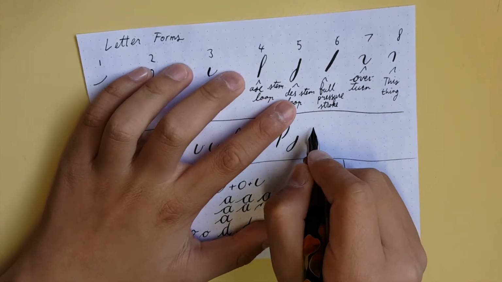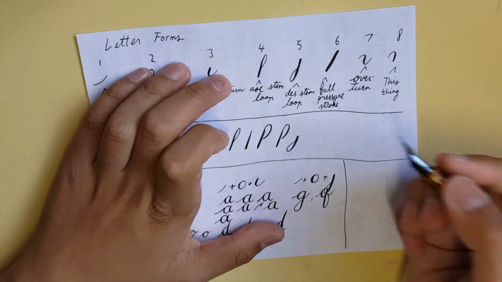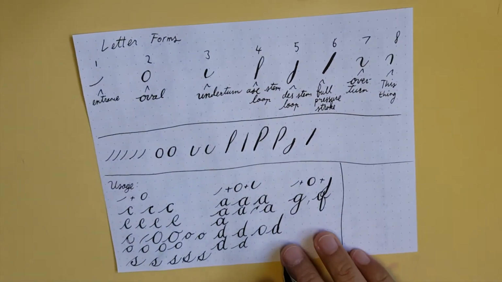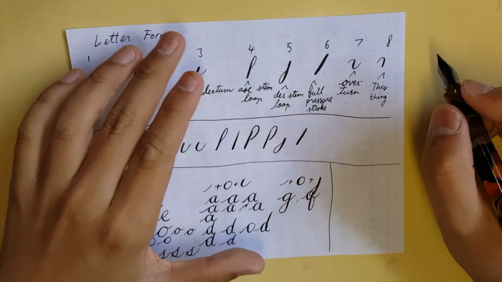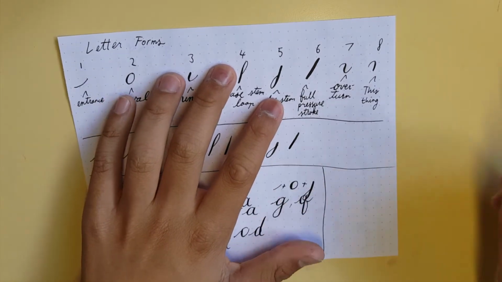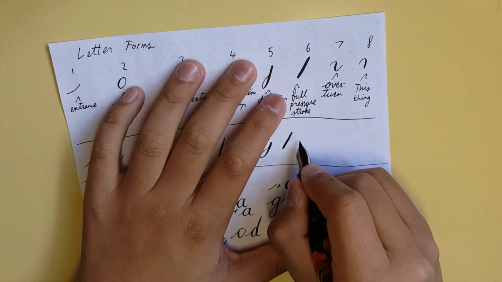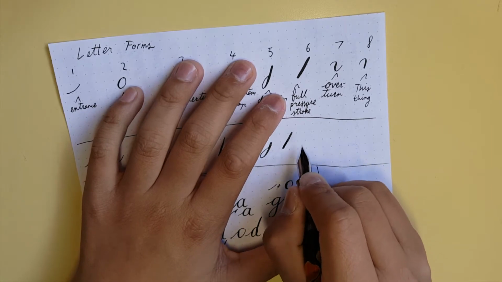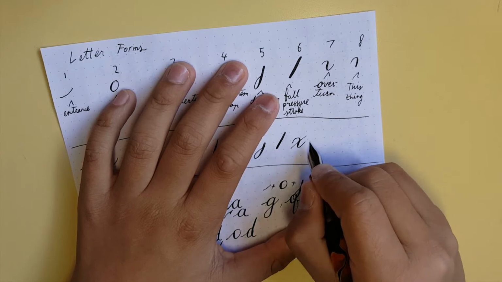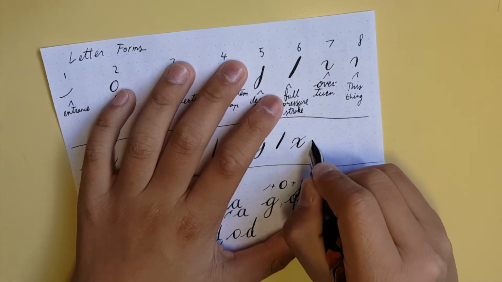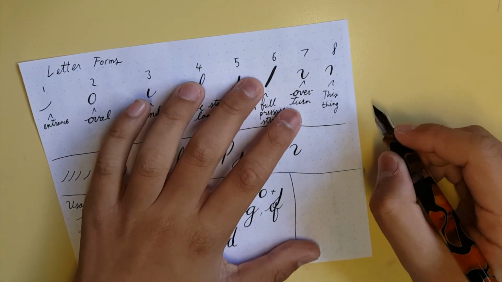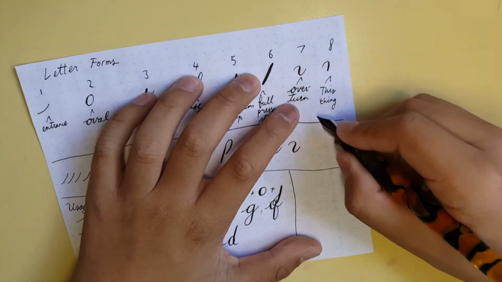Number 6, full pressure stroke. You probably already know this. We use it in the ascending stem loop and the descending stem loop, it goes like that at 52 degrees. Very simple. Number 7, our overturn, or the other half of the N, or the start of the U, actually, and that goes like this. It's also used in the X. So once again, like that. And last but not least, this thing.